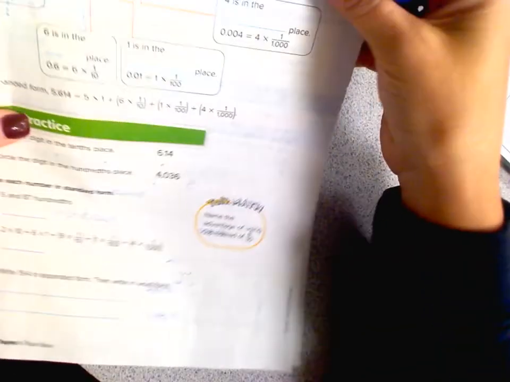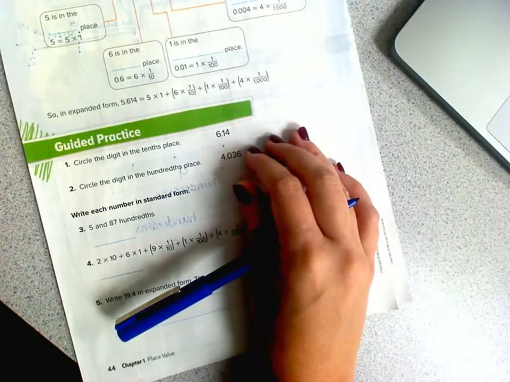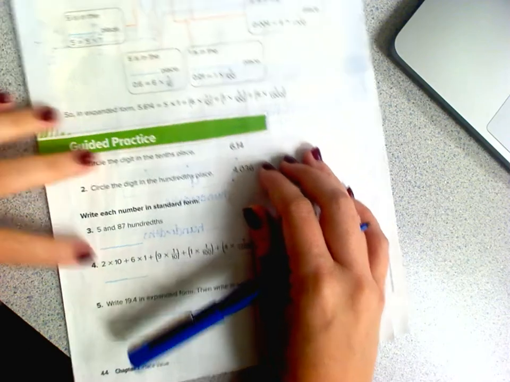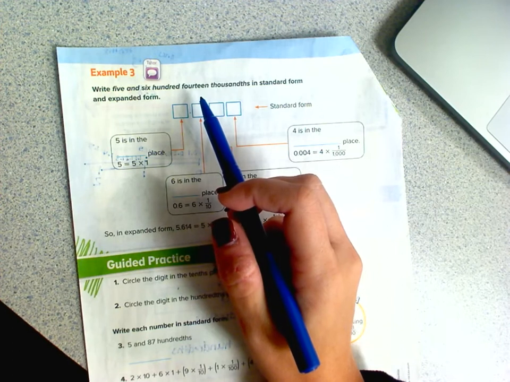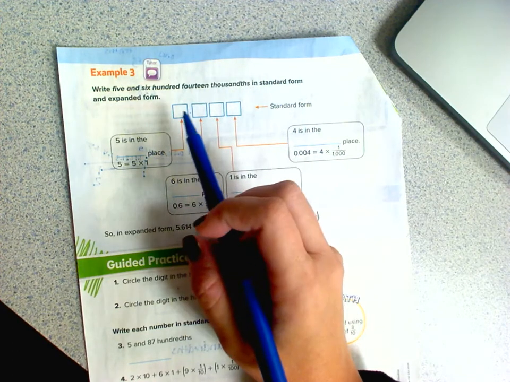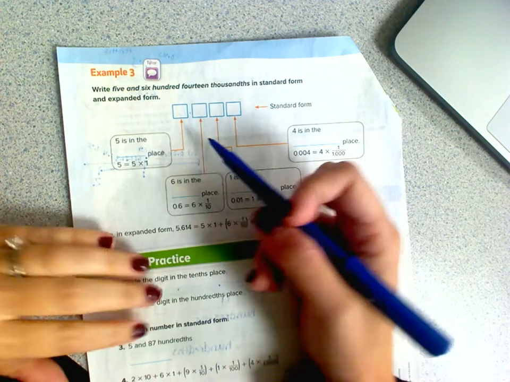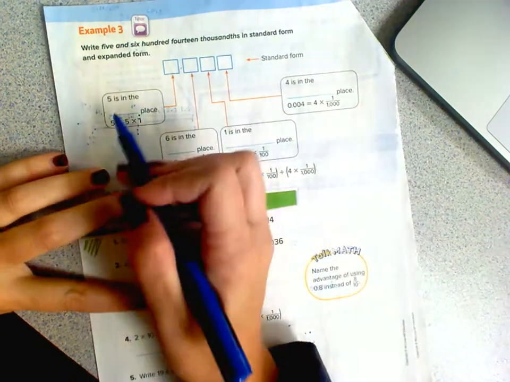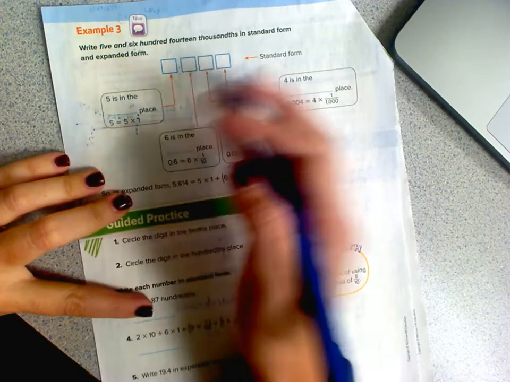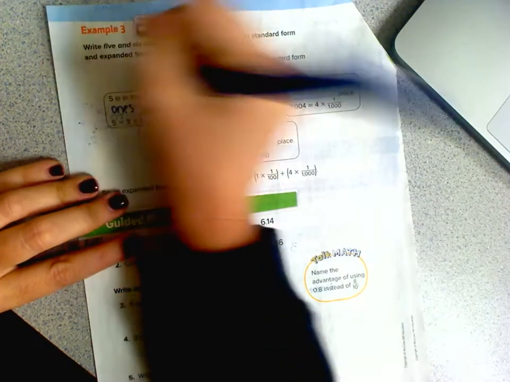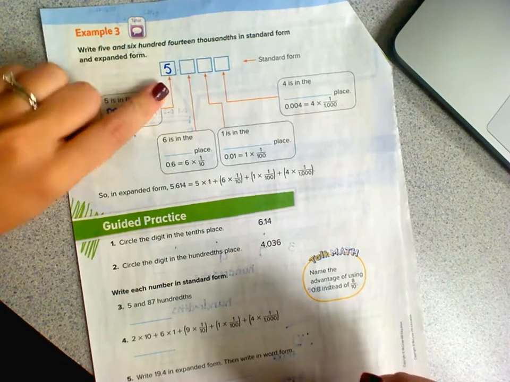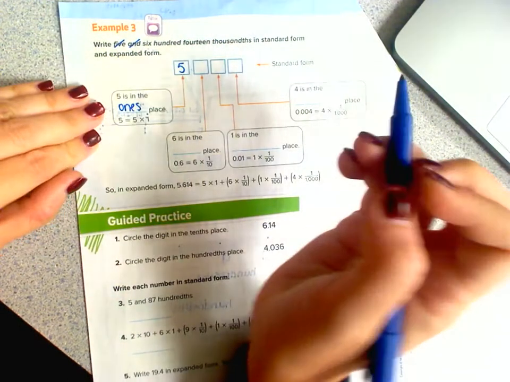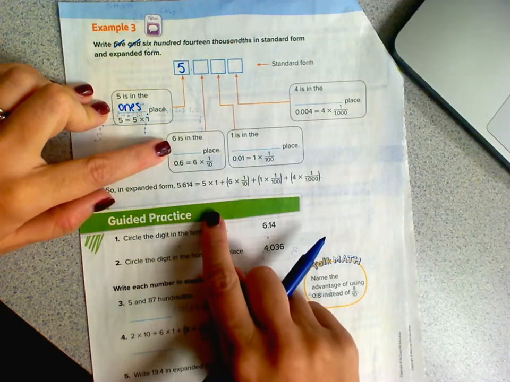Okay, let's try the next example. This example says, write 5 and 614 thousandths in standard form and expanded form. Okay, so we have to write what is in the ones place. 5 is in the ones place. So that's the first digit we're going to write. 5, when we see a decimal point, we say and. So 5 and, okay, 614.